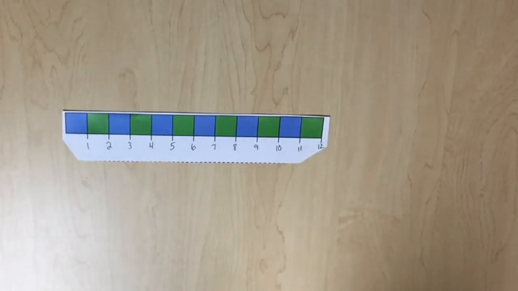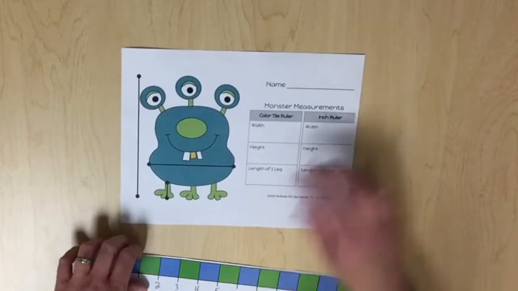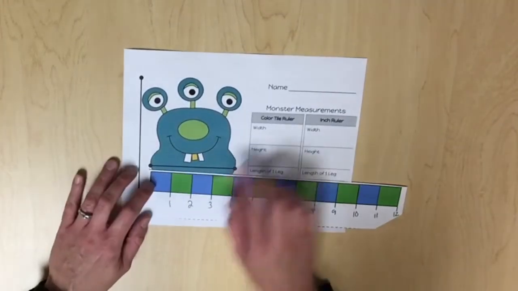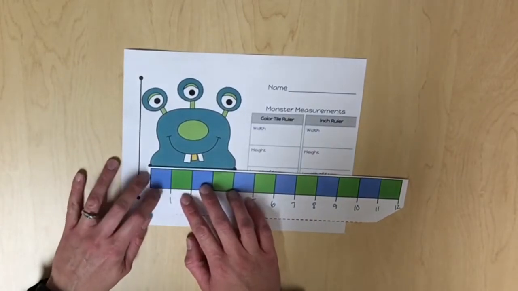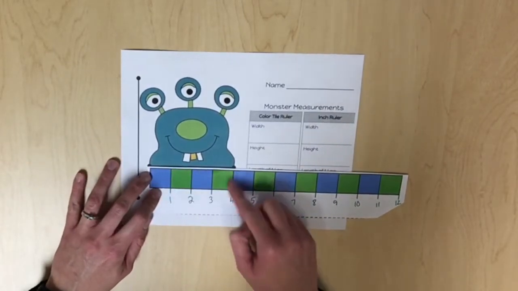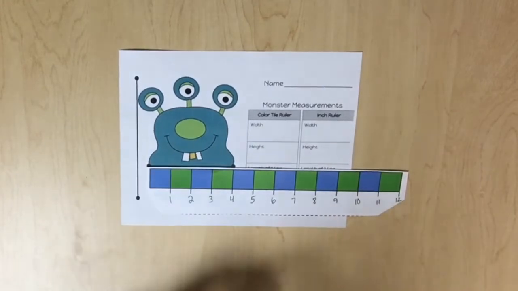After creating the color tile ruler, students should practice measuring the length, width, and height of relatively short objects or images. The width of this monster is 1, 2, 3, 4 color tiles.